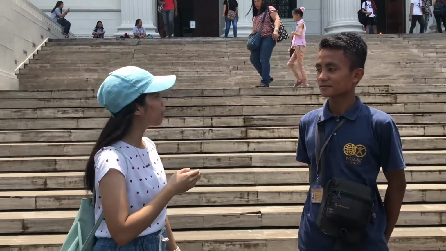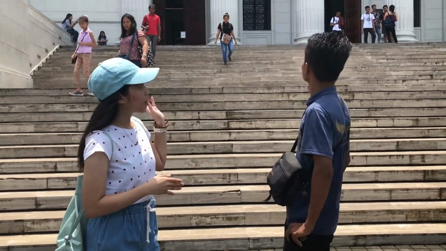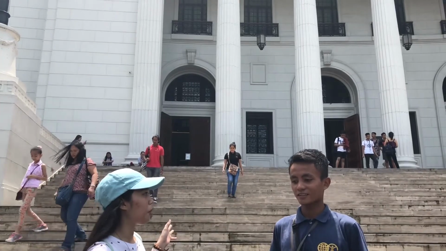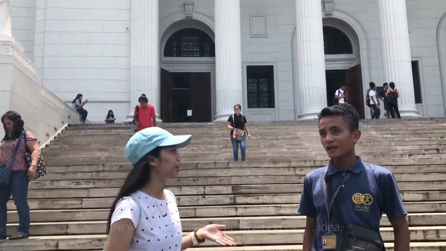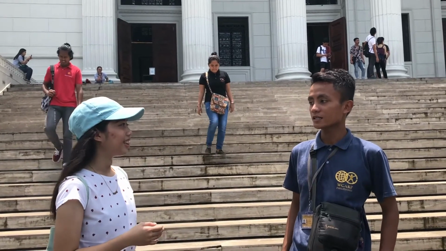Yeah, I'm from Napua University. I would just like to ask a random question. Where do you think this architectural structure came from, or what do you think influenced it? I think that structure came from a Greek idea. Or Greek?